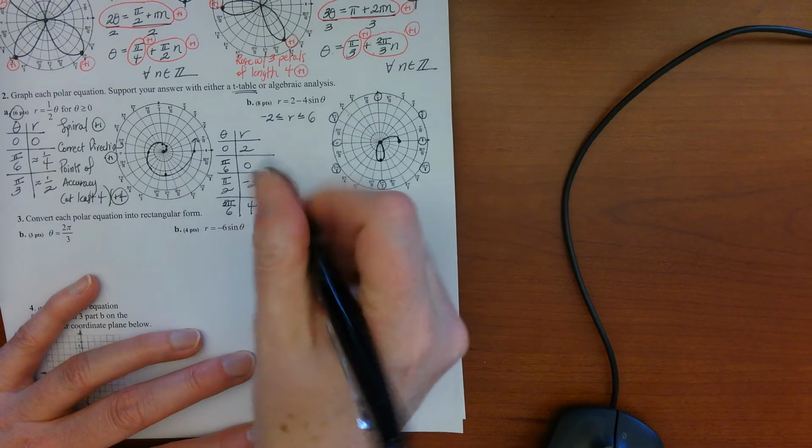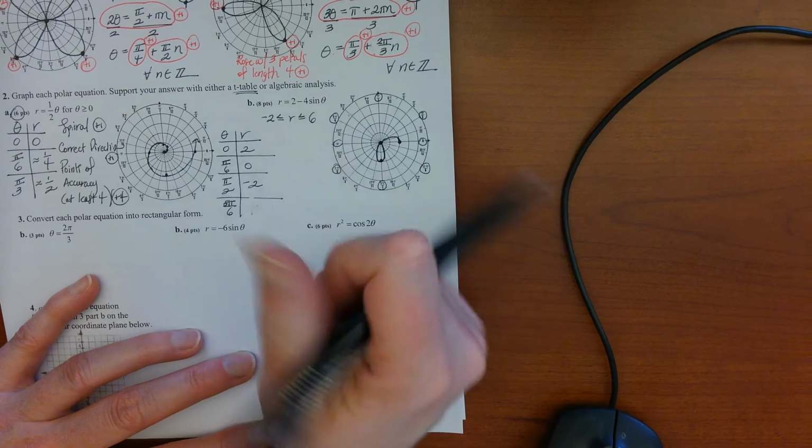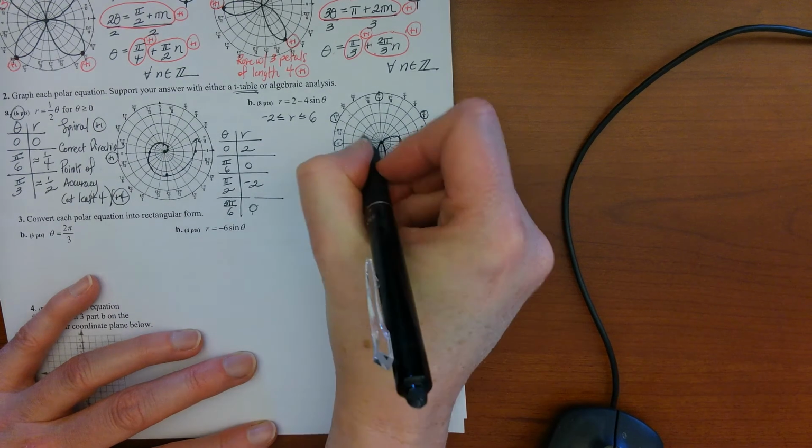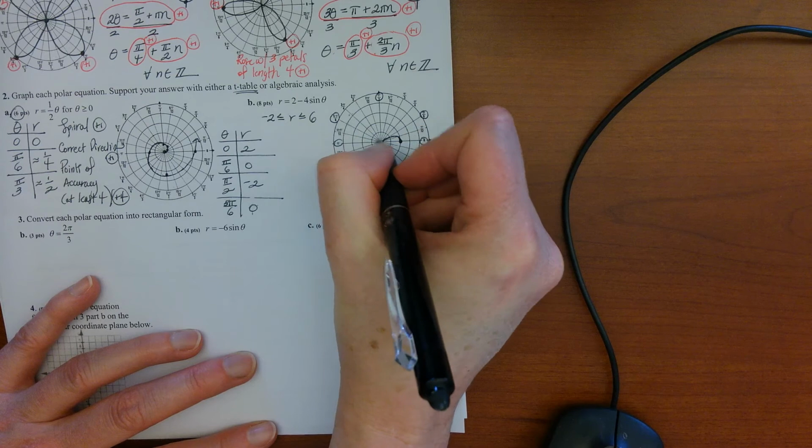Okay, let's try this again. 5 pi over 6. What's sine of 5 pi over 6? Oh, it's +1/2. Okay, 2 minus 2, 0. There we go. That makes so much more sense.